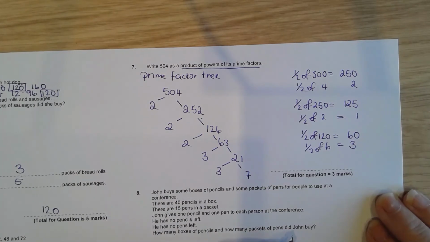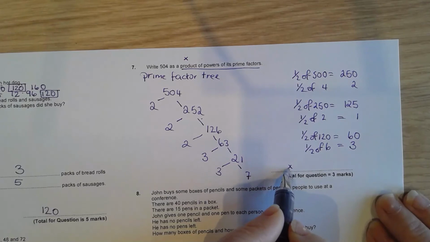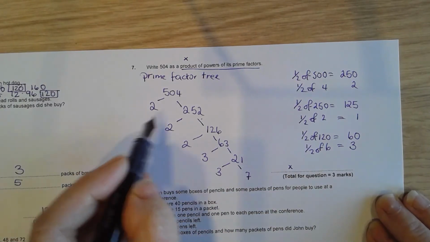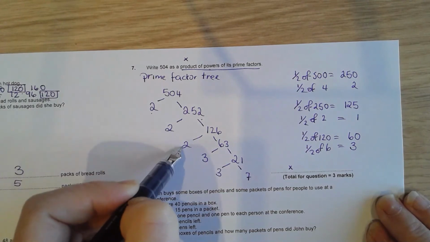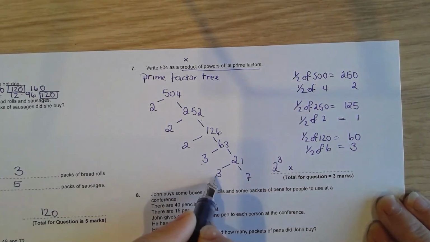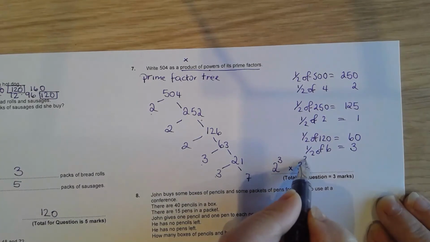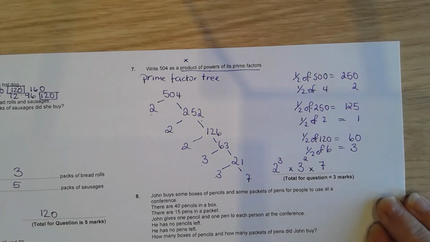Now I need to write it as a product, and product means we have times or multiply, as well as powers, so 2 times 2 times 2 is 2 to the power of 3. 3 times 3 is 3 to the power of 2. And then we've got 7 at the end. Last question.